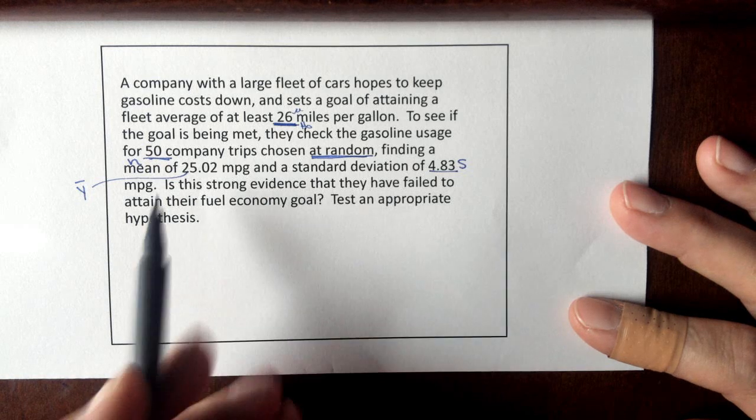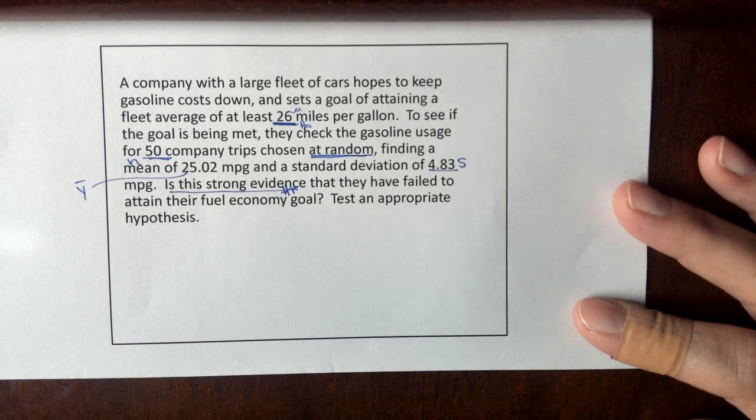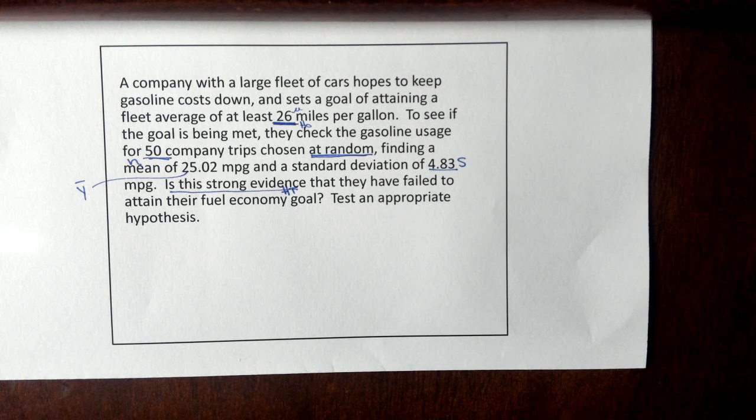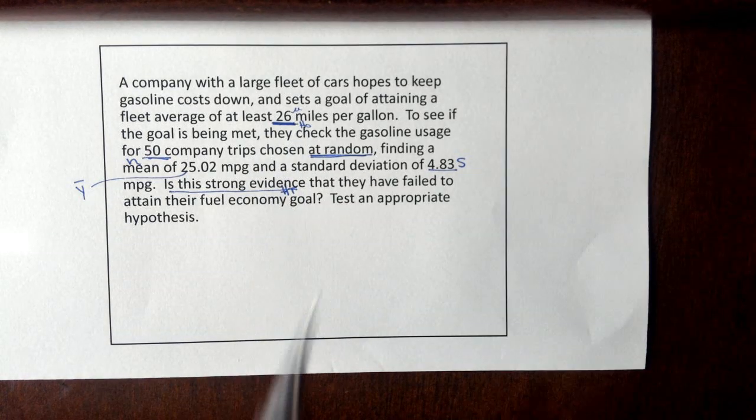Is this strong evidence? Okay, that means run a hypothesis test, that they have failed to attain their fuel economy goal, and test an appropriate hypothesis. So first thing we do is write some hypotheses. The status quo was we want to achieve a minimum of 26, so 26 is our null hypothesis mean.